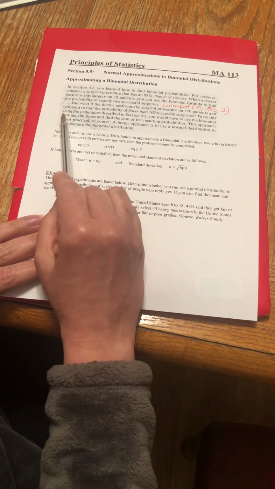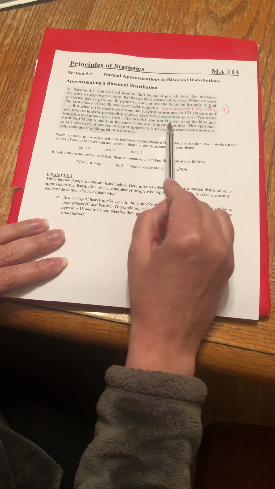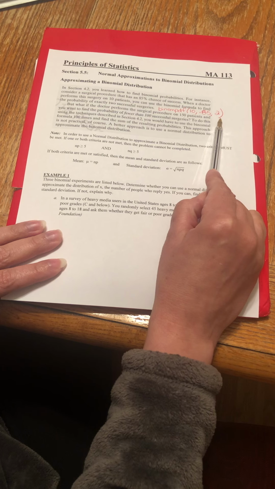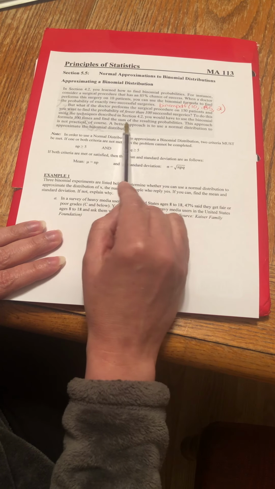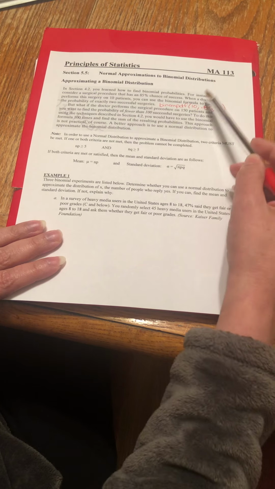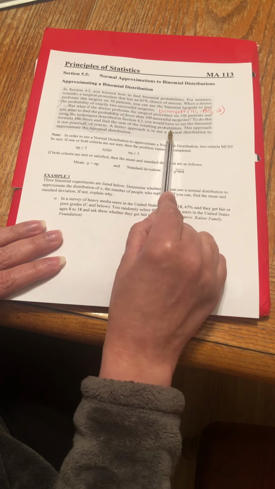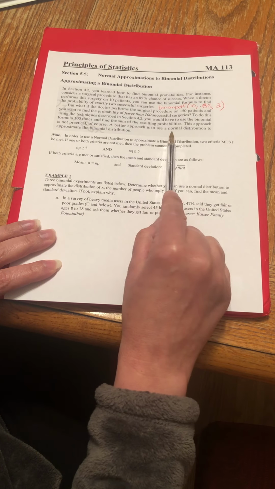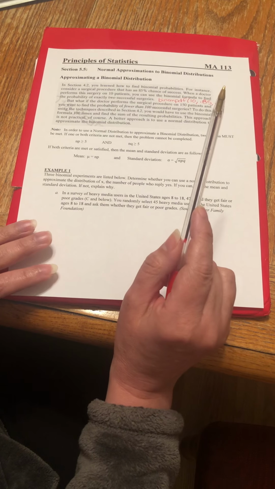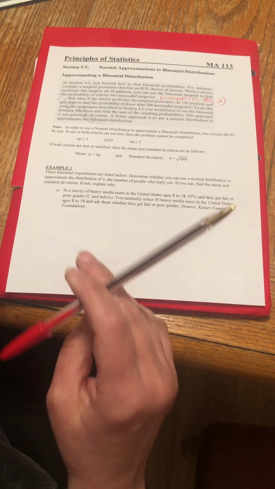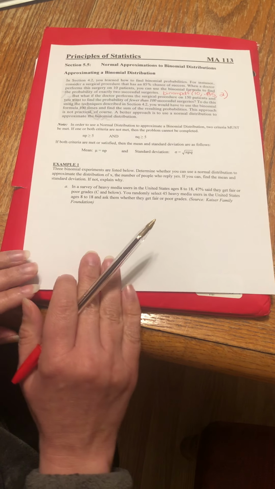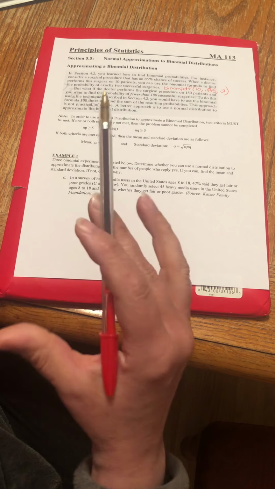To do this using the techniques described in 4.2, you would have to use the binomial formula 100 times. You would have to do Binom PDF 100 times on your calculator. Then, after you found all those decimals, you'd have to add them all up and find the sum of the resulting probabilities. This approach is not practical, of course. A better approach is to use a normal distribution to approximate the binomial distribution. But in order to do that, there's a lot of steps. So in this packet, I've broken the steps down, and at the end of the packet, we're going to put them all together. Let's start with breaking it down.